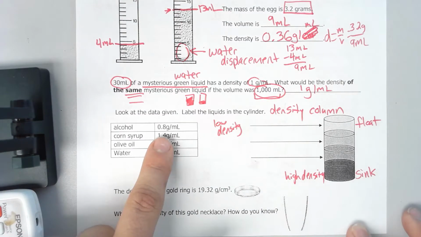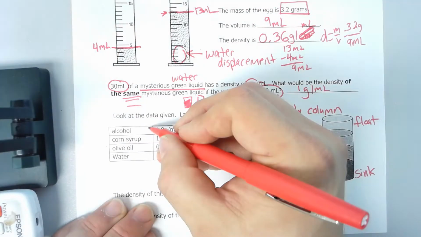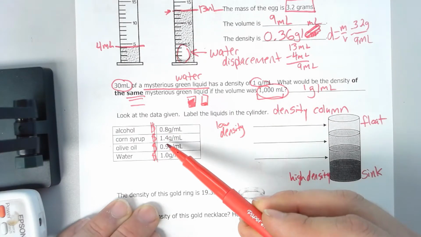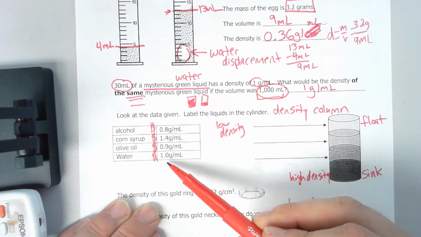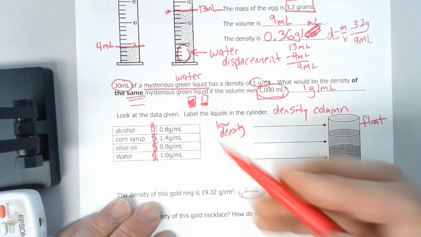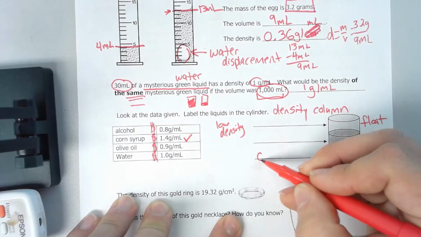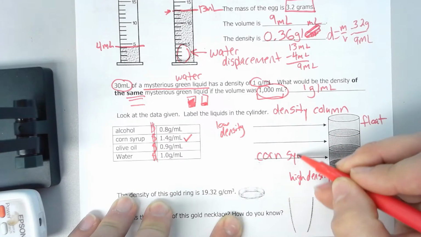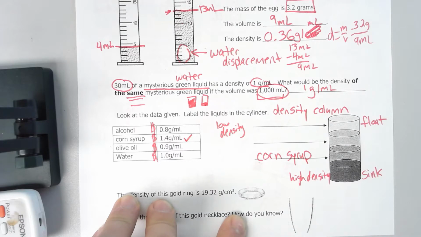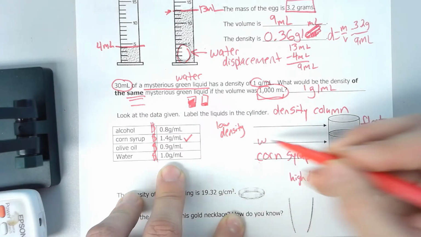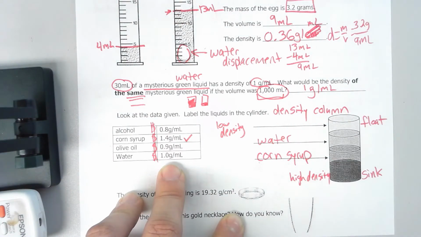So look at this data table. If you have trouble reading decimals, what I like to do is add dollar signs. Because now I can read this as 80 cents. I can read this as $1.40 or 90 cents or $1. So which one of these has the greatest mass, or excuse me, the greatest density? It's this one. So this one, corn syrup, is going to sink to the bottom. Which one has the next greatest density after that? It's water, because it has a density of 1. So water is going to float on top of corn syrup.